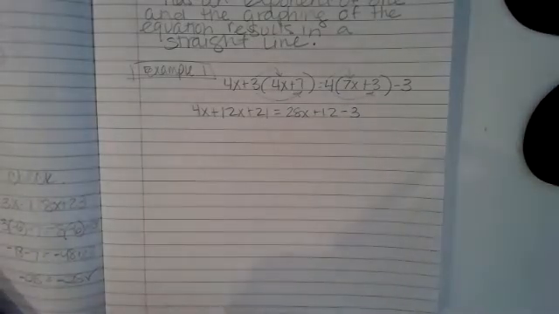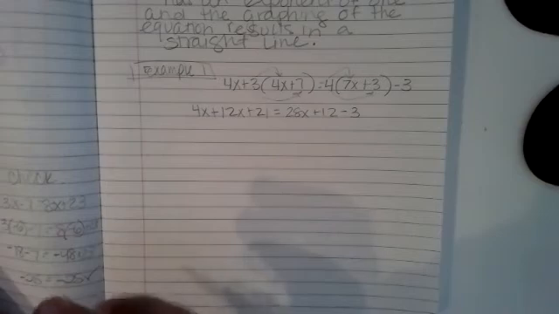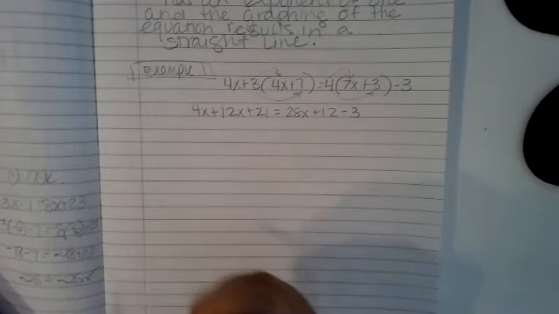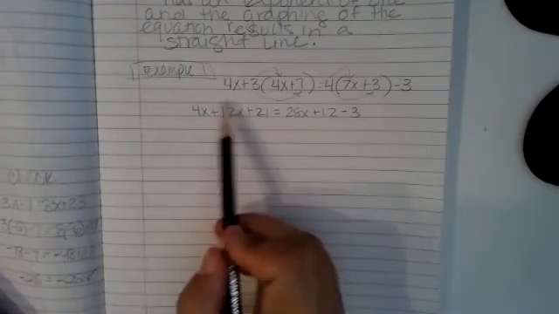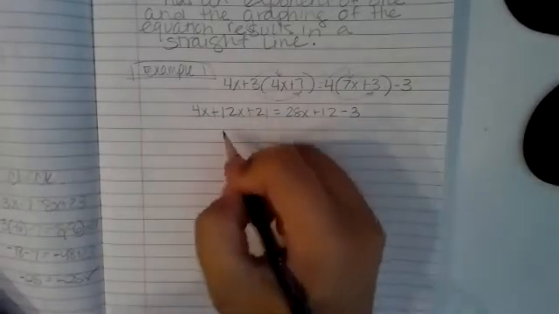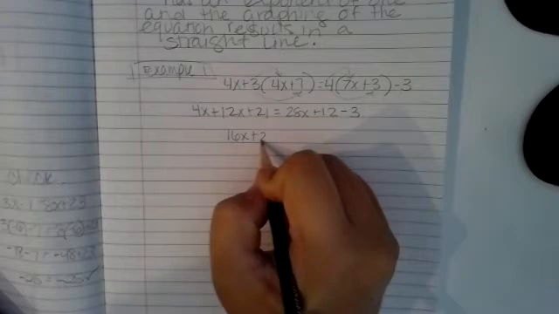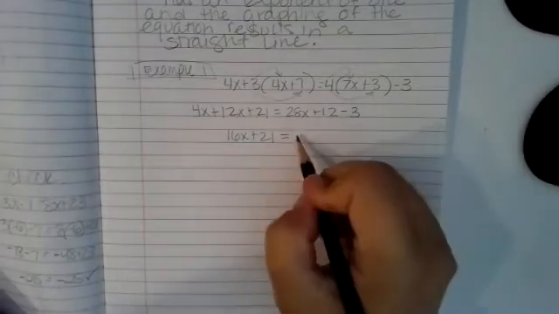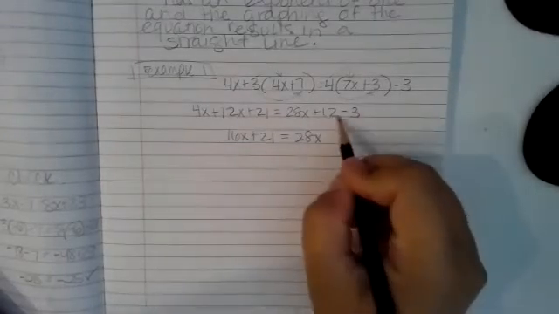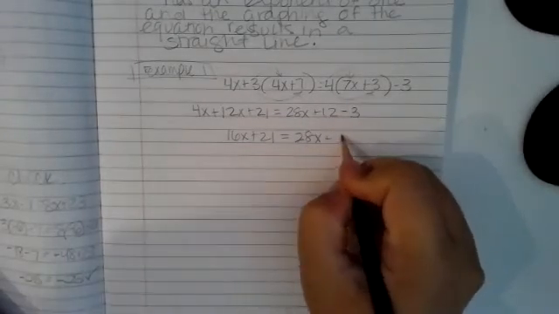Now, anytime I have multiple variables or multiple constants on a side of my equation, the next thing I need to do is continue to simplify by adding like terms. So on this side, I have 4x and a 12x. That makes 16x plus 21 is equal to 28x, and then 12 minus 3 makes 9.